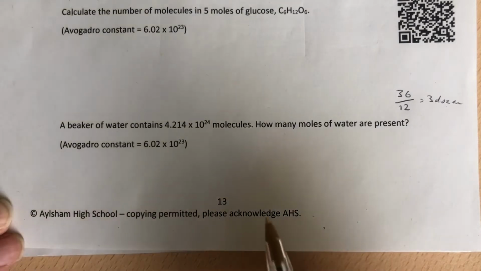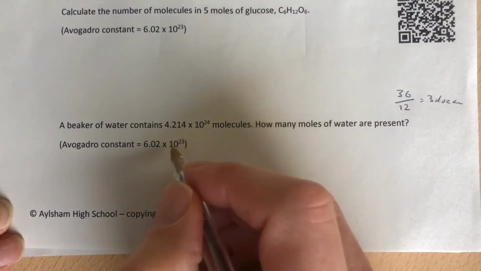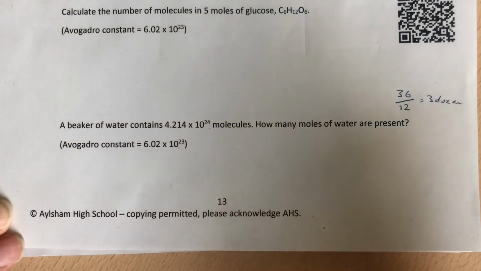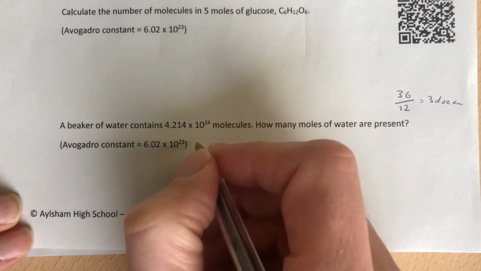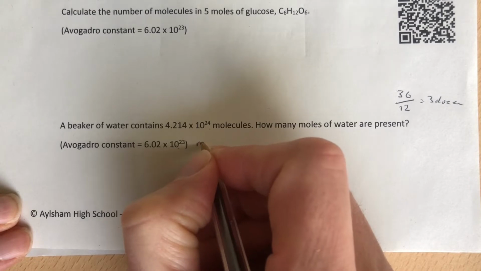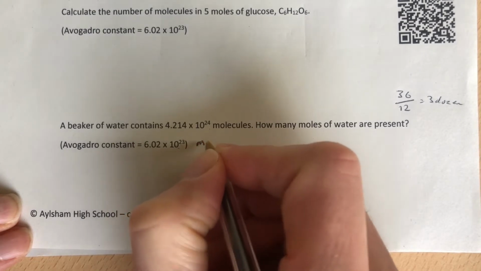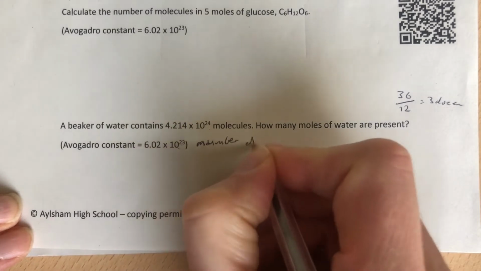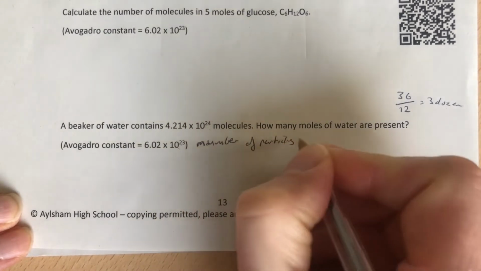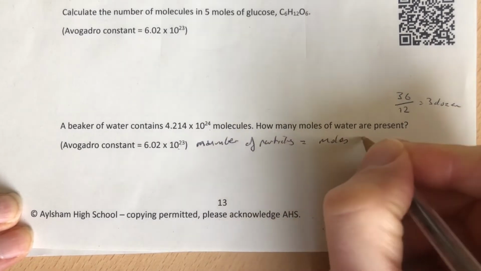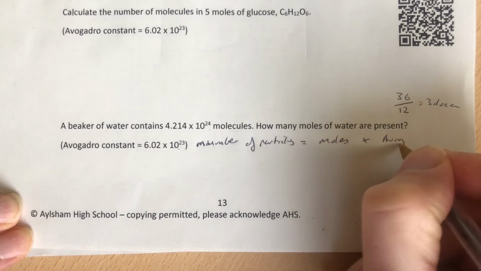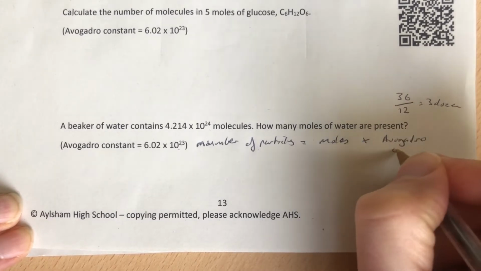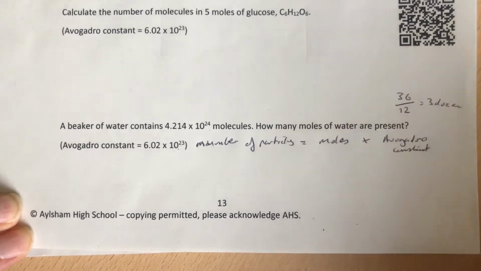It's just more difficult, and this is because the numbers are very large, much more abstract, times 10 to the 24, times 10 to the 23. But it is that simple. We need a formula here. Often in lessons we write the formula. We will write the formula: number of particles, in this case they're molecules, equals moles times the Avogadro constant. So that's our formula, and I know lots of students learn that, so let's rearrange that and we'll come up with the answer.